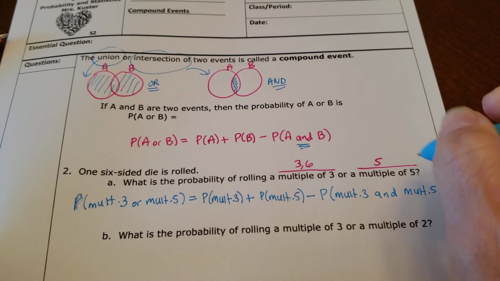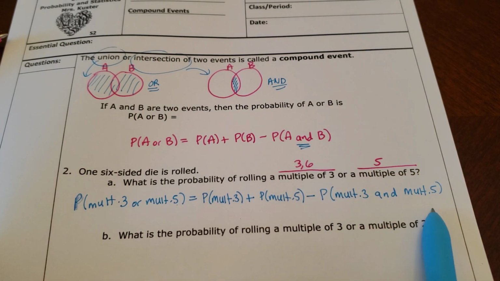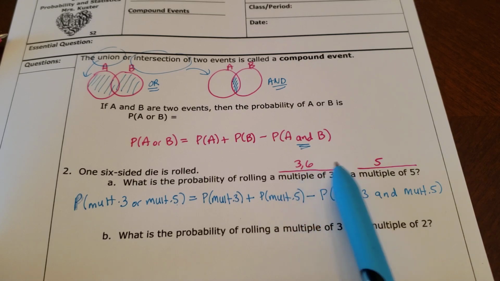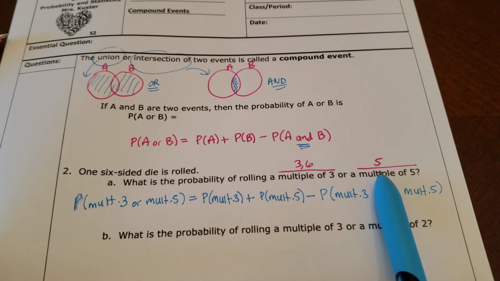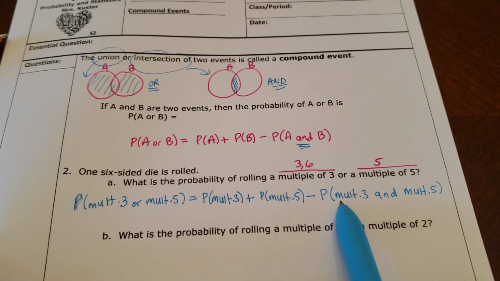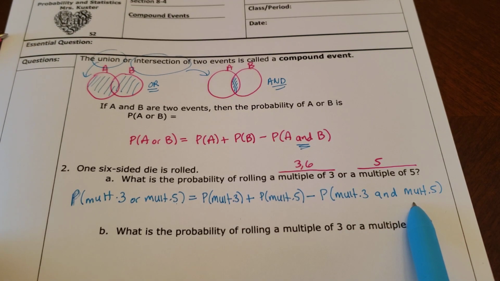This last step won't be used all the time because you can see 3, 6, and 5 don't share any common numbers. So we will have a 0 represent this relationship here. You actually won't always use it, and that's fine.